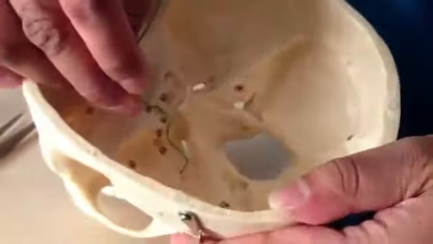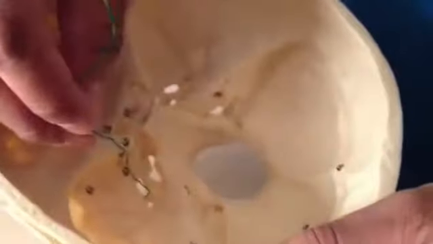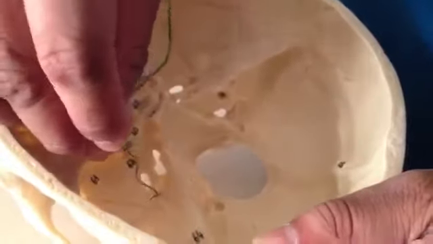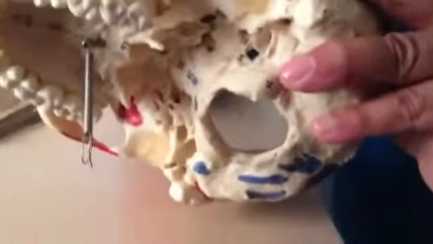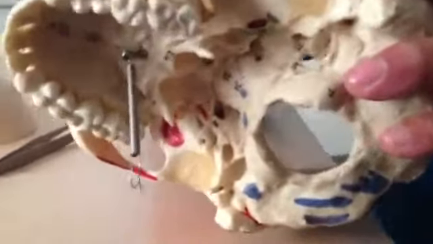Now, just behind foramen ovale, it's actually even more obvious on the inferior surface, but separated by a small spine of bone, is foramen spinosum. Makes sense. And that's it coming out onto the inferior surface of the skull there. Can you see that? Lovely. So that's foramen spinosum with a little spine of bone separating it from foramen ovale just in front of it.